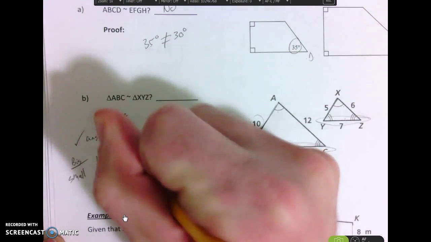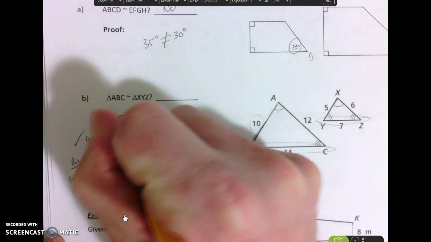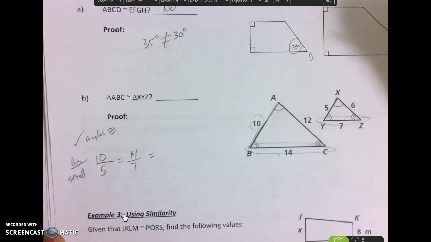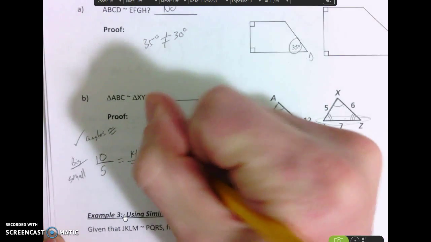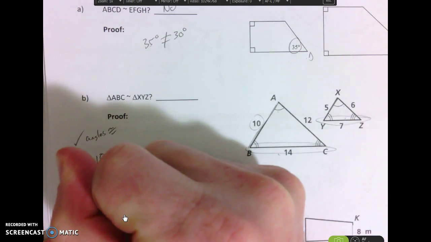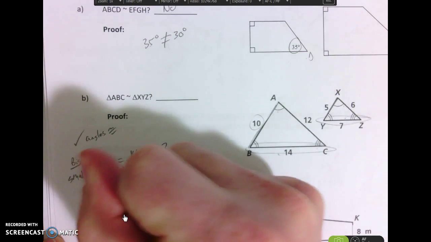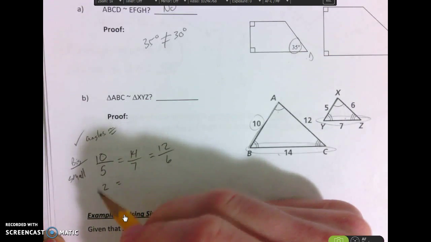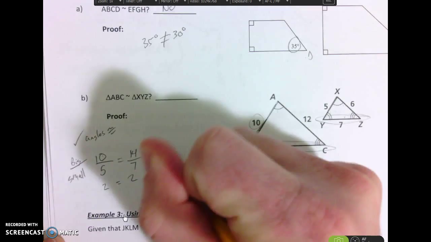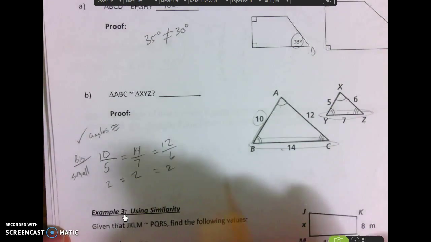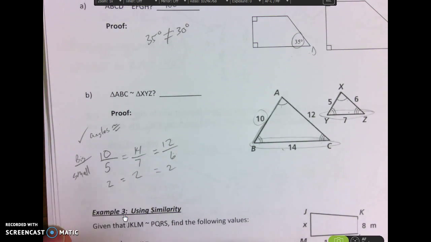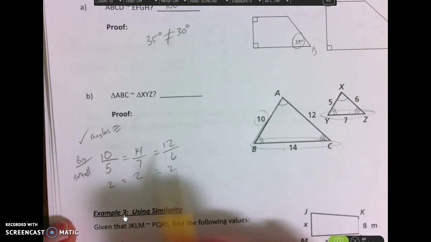So BC is 14, that's big, over small is 7, and let's quickly do the last one. AC is 12, goes with XZ is 6, so 12 over 6. If I reduce all of these down, 10 divided by 5, I get 2, 14 divided by 7, I get 2, 12 divided by 6, I get 2. So I get 2, 2, and 2. Now, if they were flipped, the ratio would be 1/2, 1/2, 1/2. So if you did it that way, it's just fine.